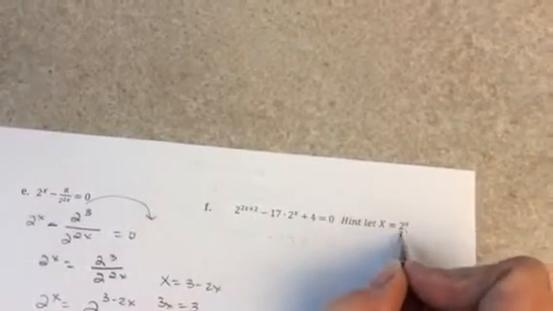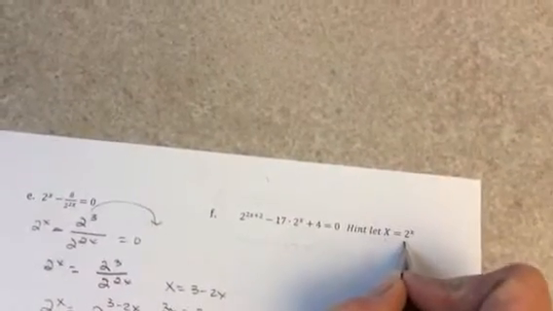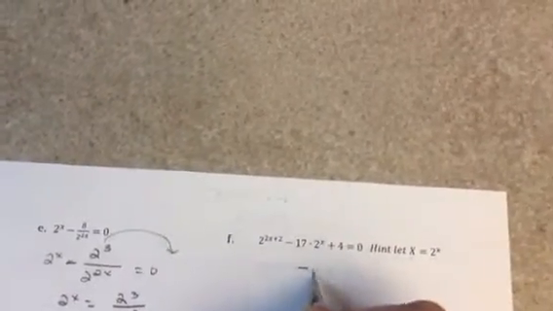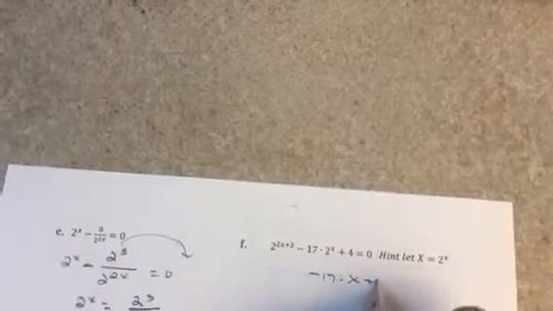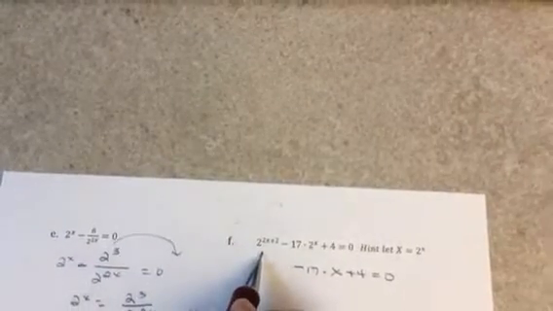If capital X is going to replace 2 to the x in this problem, then that means that rather than 17 times 2 to the x, it'll be 17 times capital X plus 4 equals 0. And then we need to find a way to express this in terms of 2 to the x.